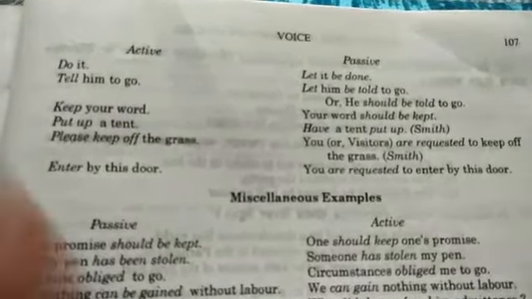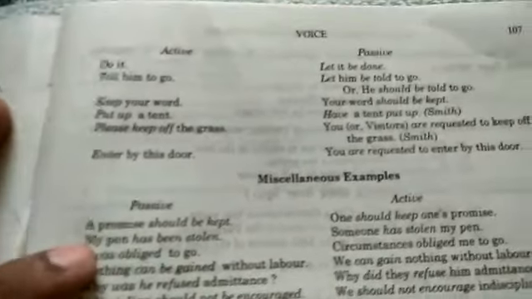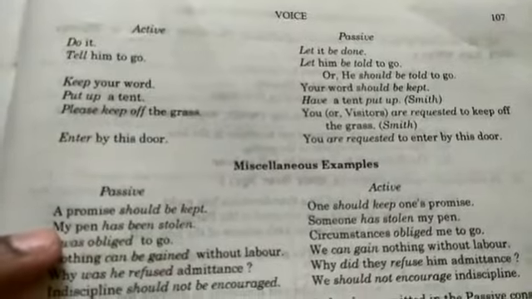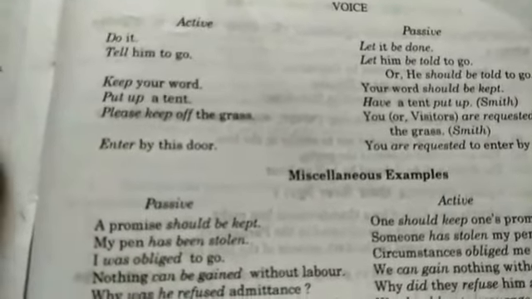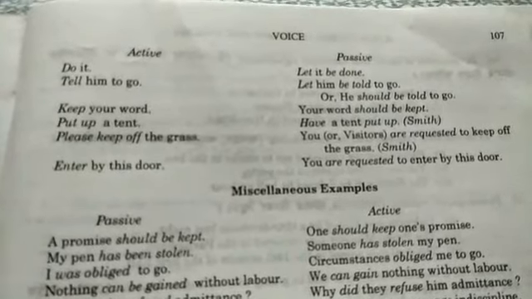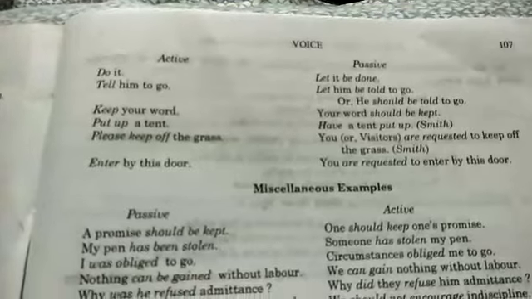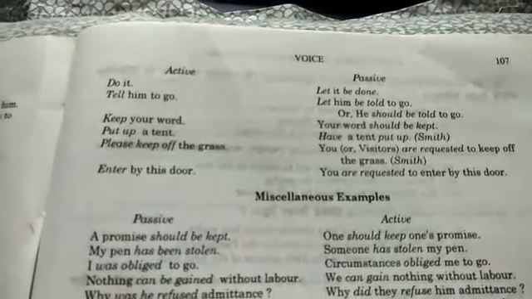Now, by using the modal verb "should," you can change the voice of some imperative sentences. Sometimes you can use this clause, "you are requested," to change the voice of an imperative sentence.